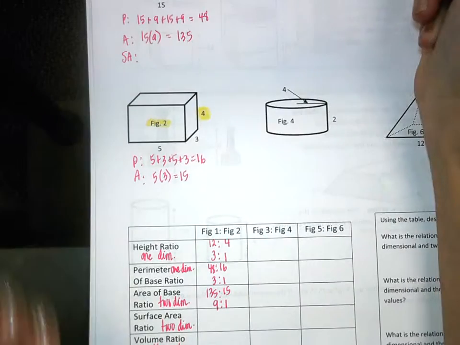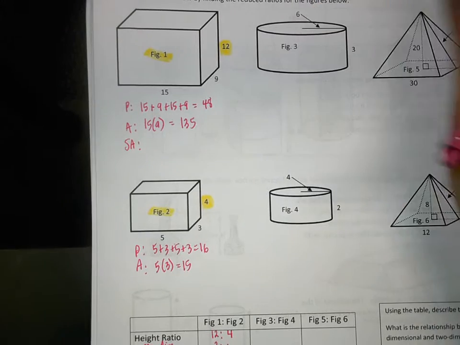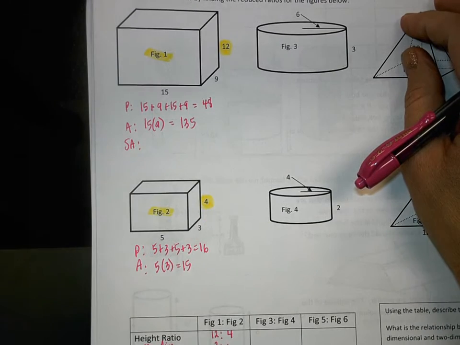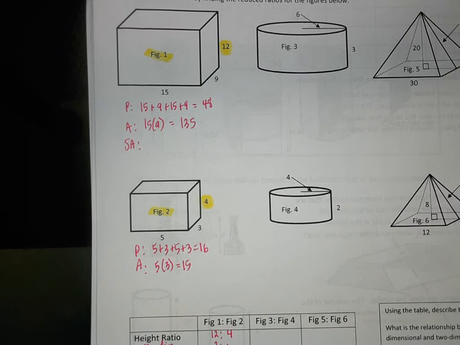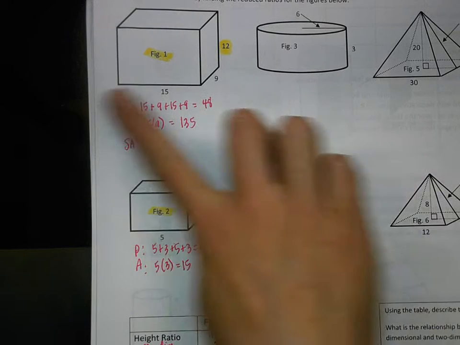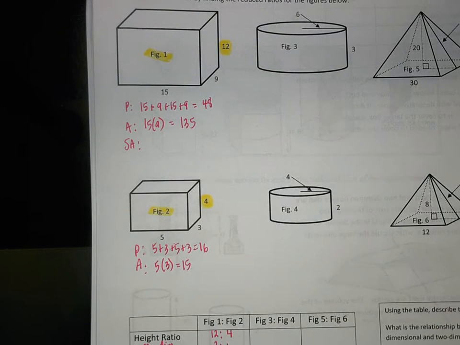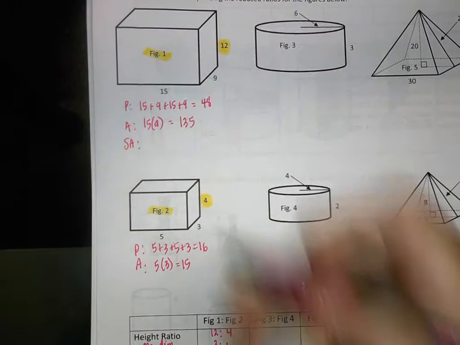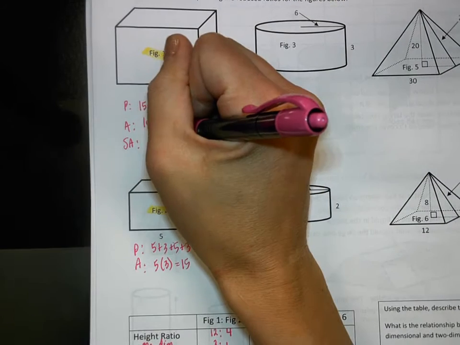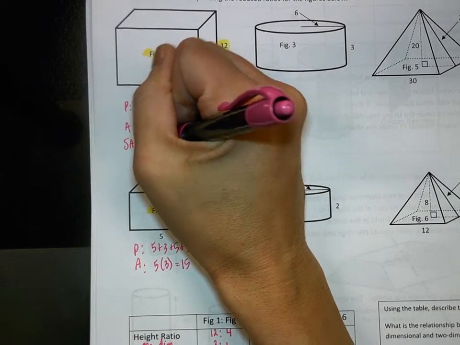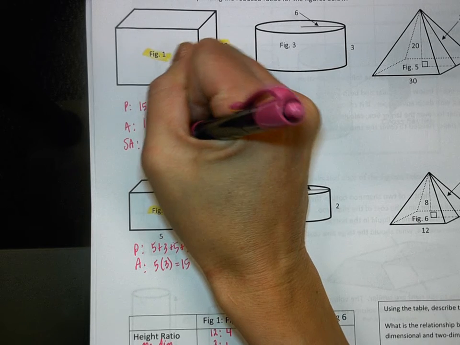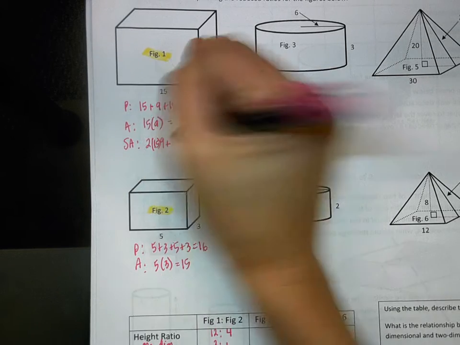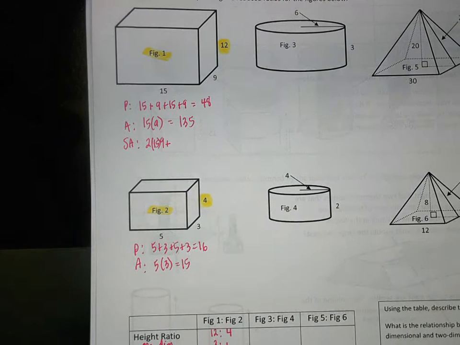Okay, surface area. So how do I find surface area? Do you guys remember surface area? So it's the area of all of the different sides, right? And so we've already done the area of the base, but there's two of those, right? Because you have your bottom area and the top. So that means for surface area, we would have 2 times 15 times 9, plus we have the sides, right?